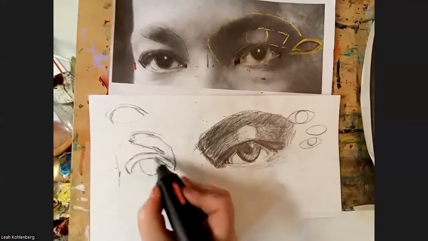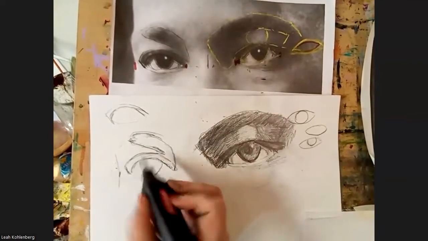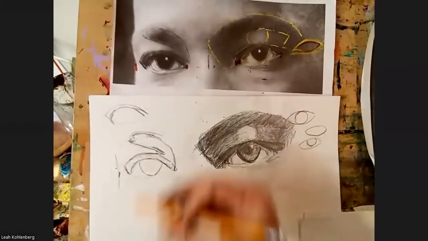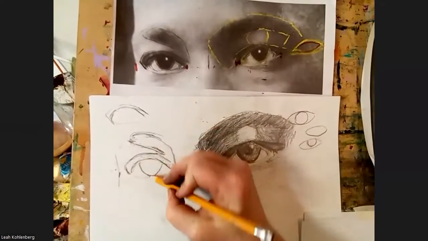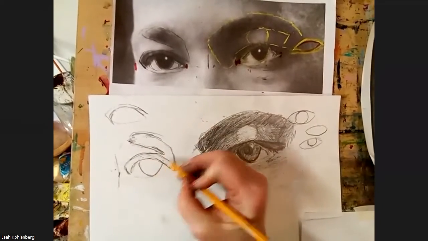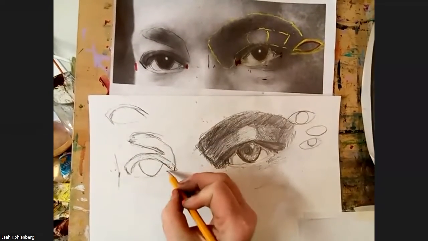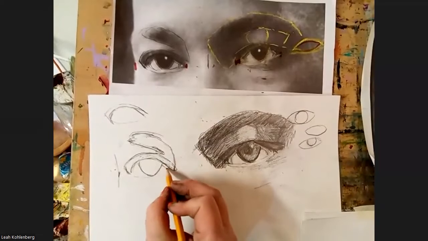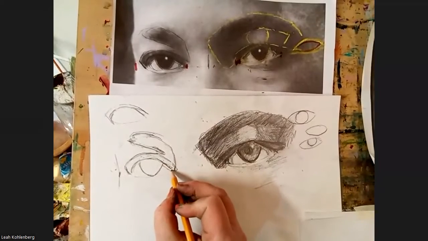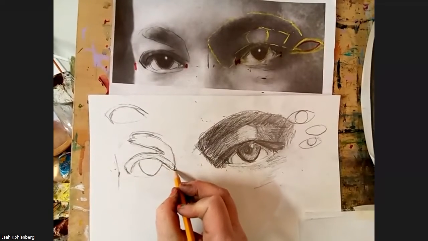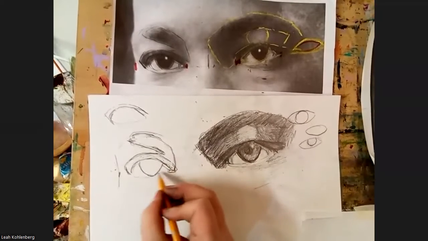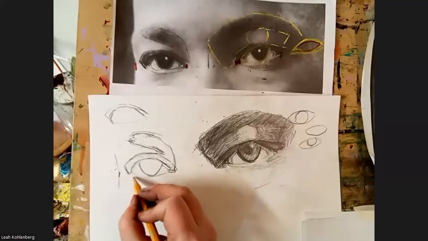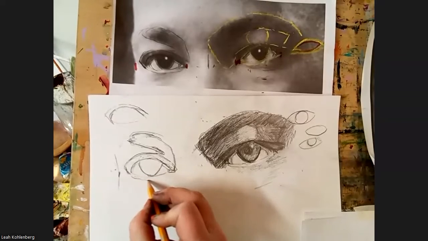His irises have a very slanted shape, they almost look like V's here. Still a little darker here. Notice it's super light here. Remember, it's really light here. And then down here.